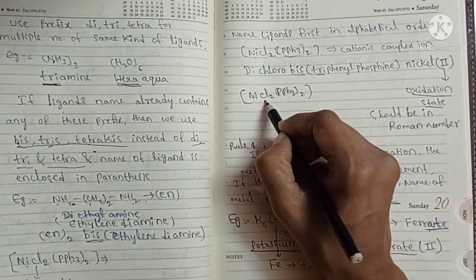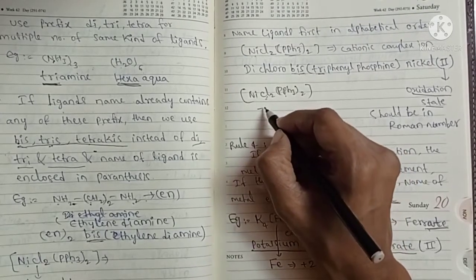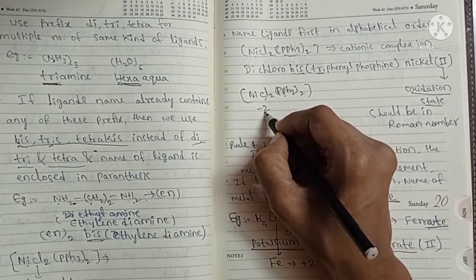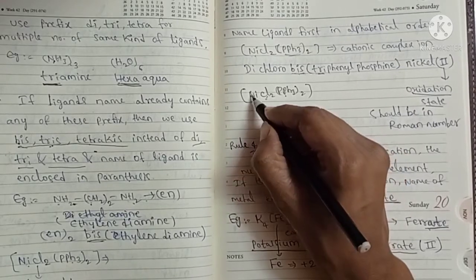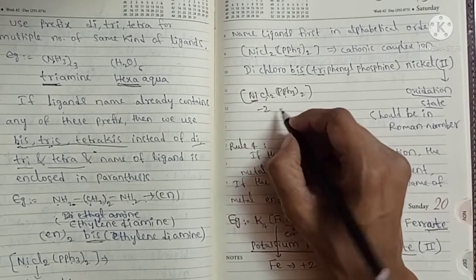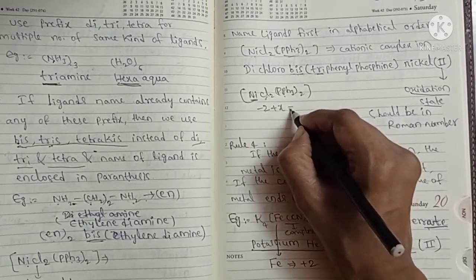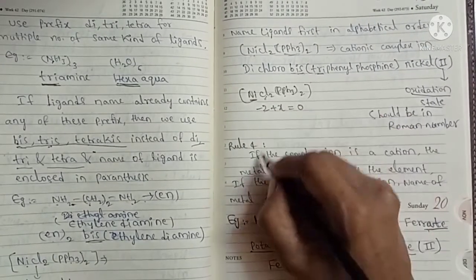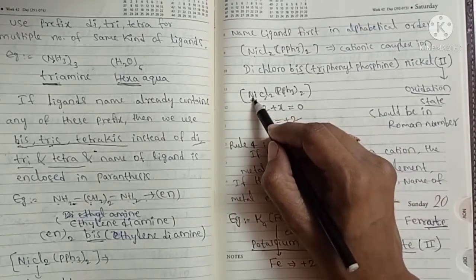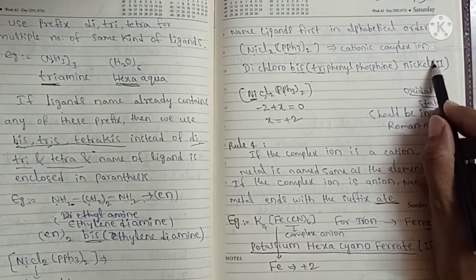Chlorine is the negative ligand, PPh3 is the neutral ligand. Chlorine is negative, which means the oxidation state of one chlorine is -1, so the total is -2. If we assume the nickel oxidation state is X, then -2 plus X equals 0, since there is no charge. So X is +2. Nickel's oxidation state is +2, and we have to write it in Roman letters and then in closed brackets.